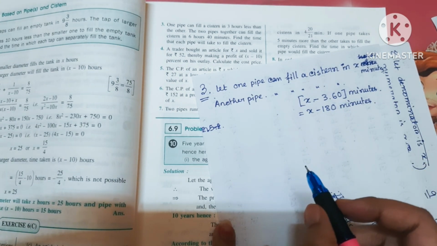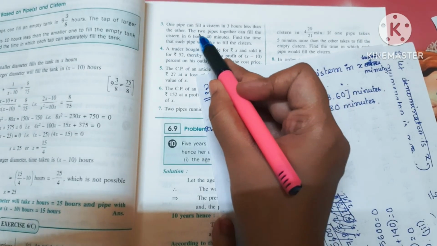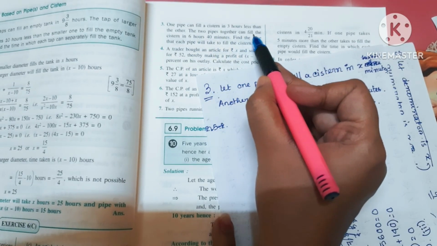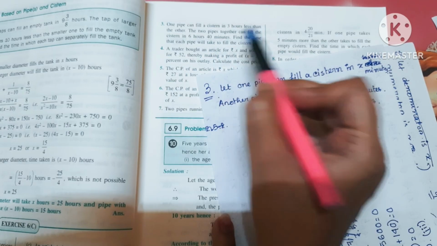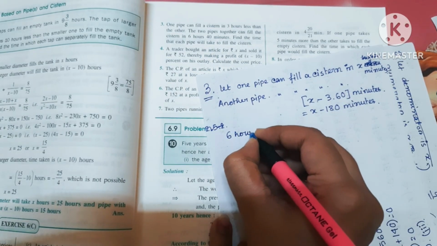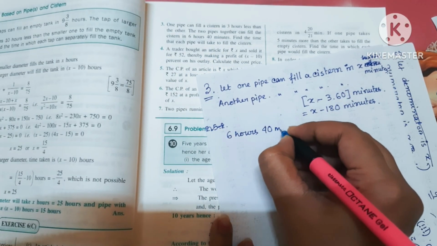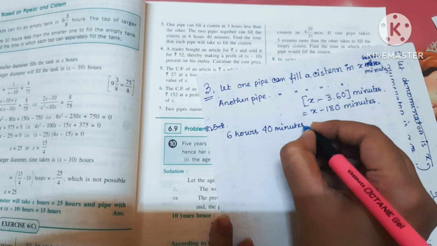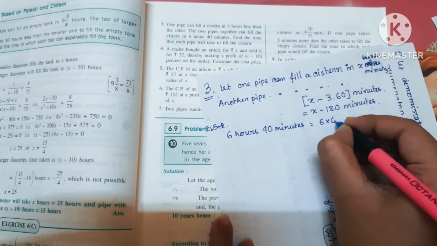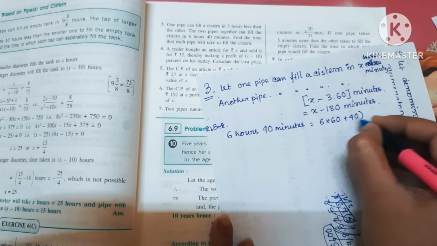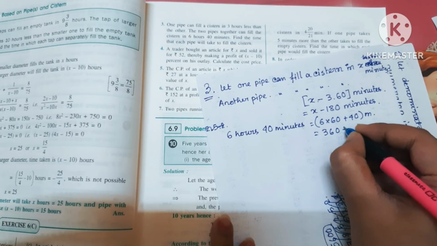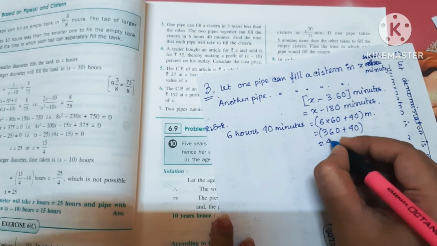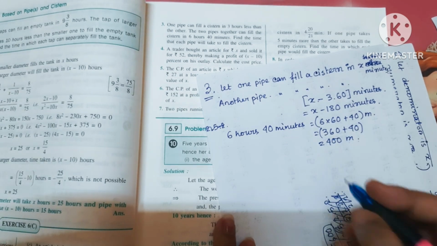Now they have told, if the two pipes together can fill the cistern in 6 hours 40 minutes. Now 6 hours 40 minutes equal to 6 into 60 plus 40 minutes, 360 plus 40 equal to 400 minutes.